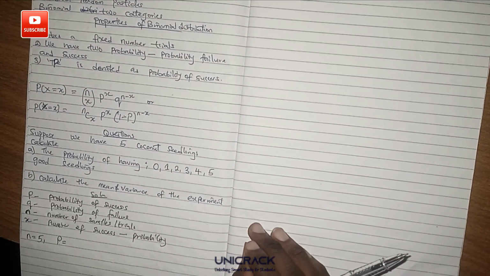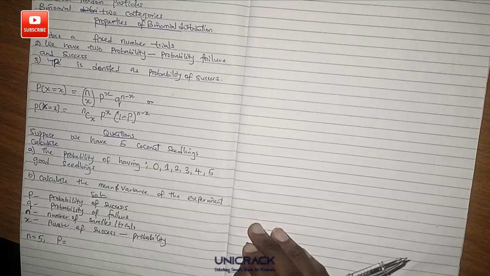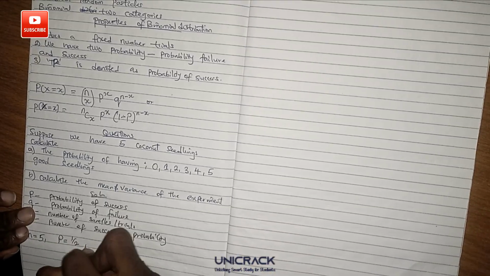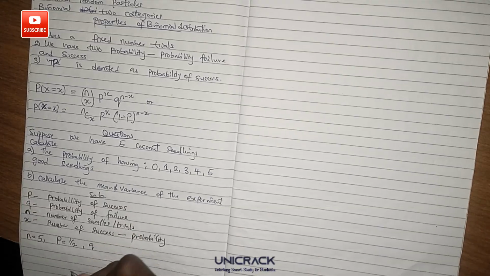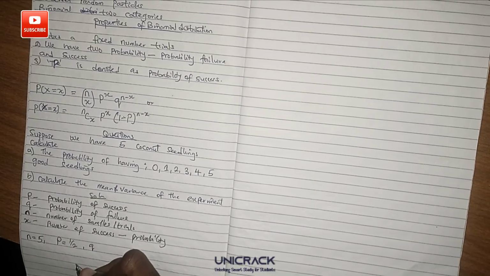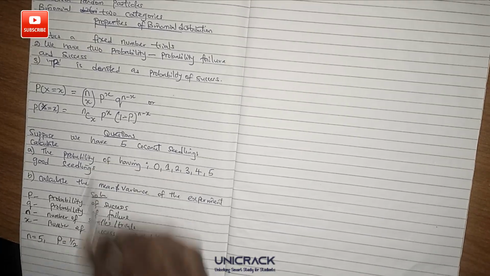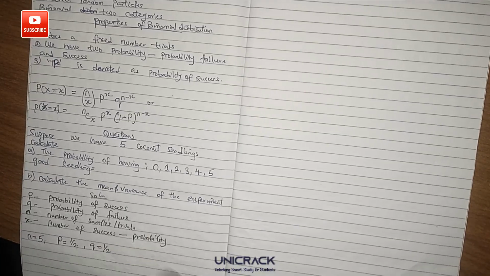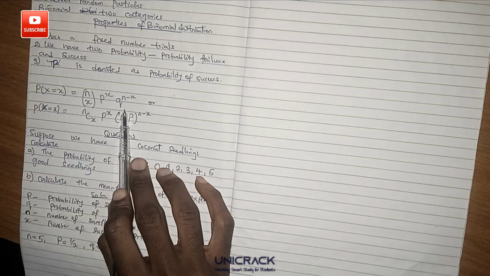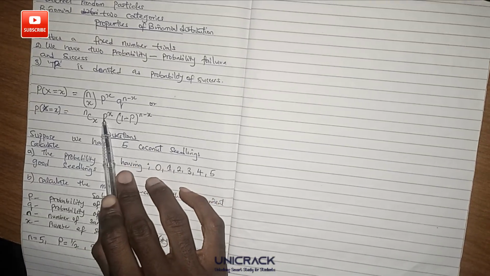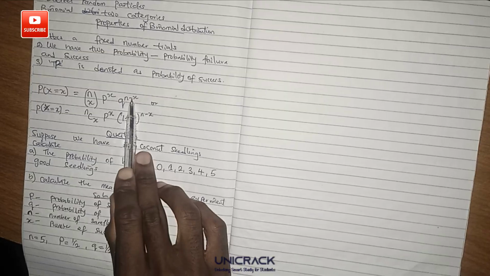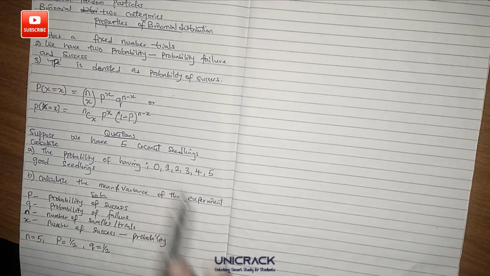So the probability of having a good coconut seedling will basically be 1/2, and the probability of failure. Now, 1/2 is the same thing as 0.5. So 1 minus 0.5 will also be 0.5, which is also 1/2. So that's basically your 1 minus P. So anytime you are given P and you are not given Q, just basically 1 minus your P would give you your Q. And that's why we used 1 minus P here.